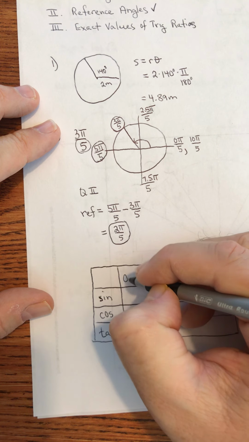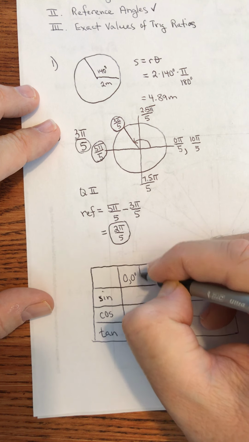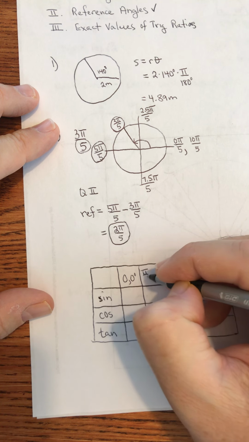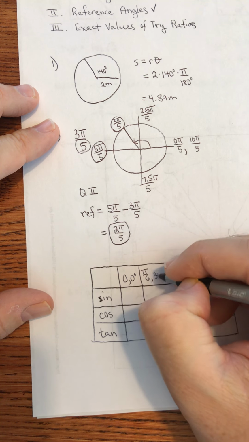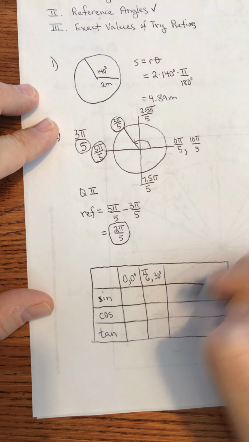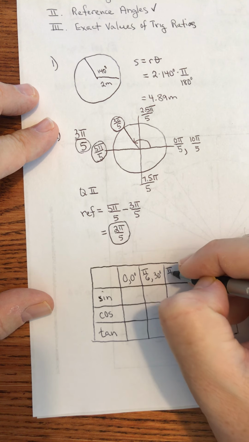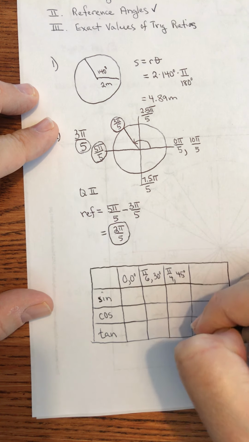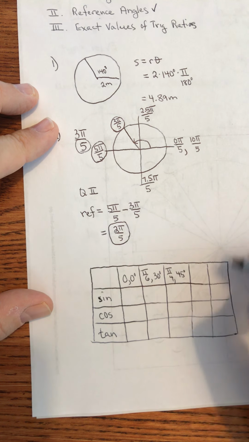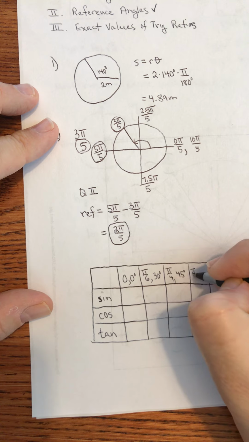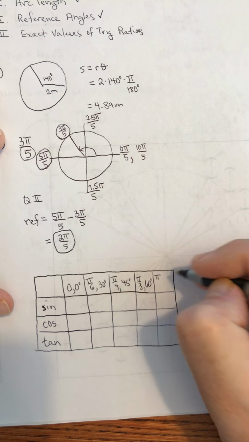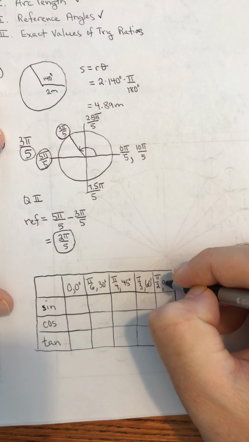All right, so you have 0 radians or 0 degrees, pi over 6 or 30 degrees, pi over 4, or 45 degrees, pi over 3, or 60 degrees, and then pi over 2, or 90 degrees.